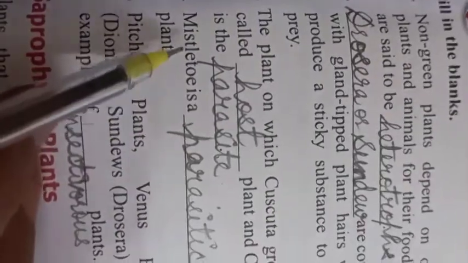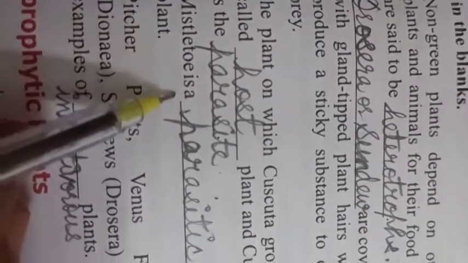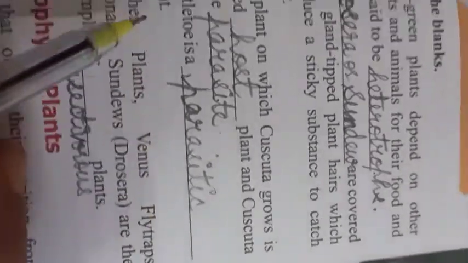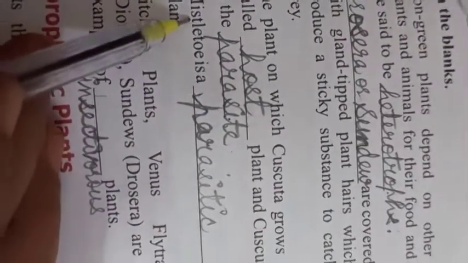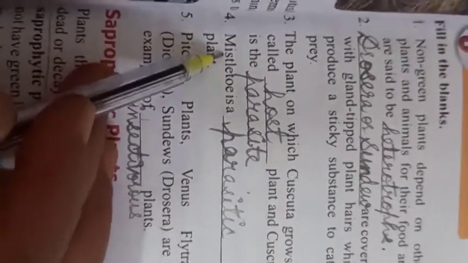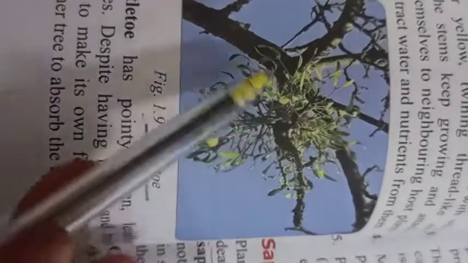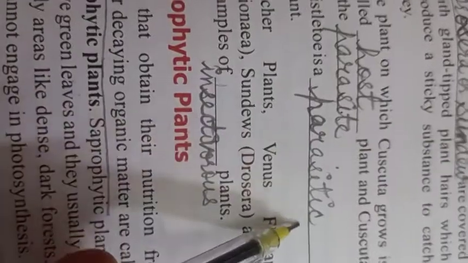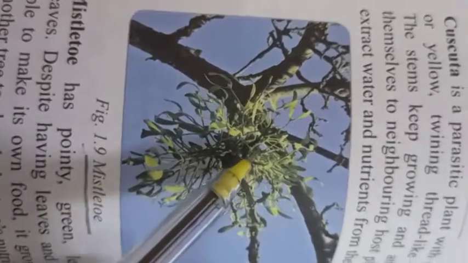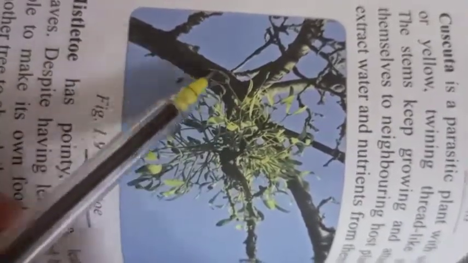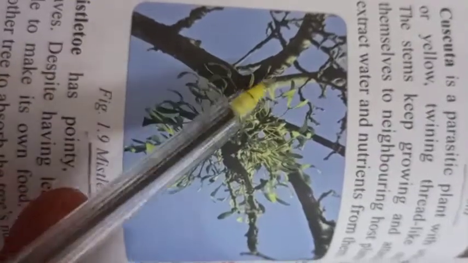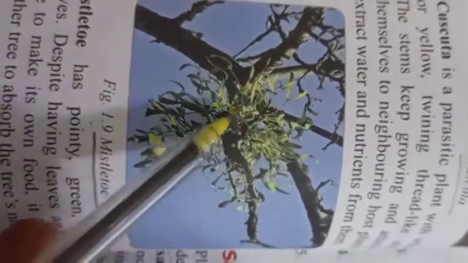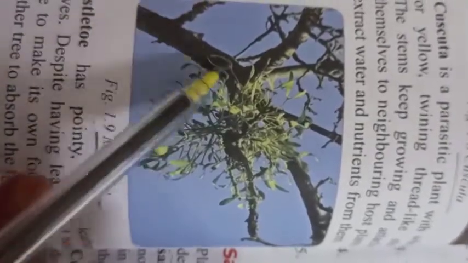And fourth is mistletoe is a dash plant. Mistletoe also we have studied in this chapter. About this I am talking about. It is also a parasitic plant. Okay, you can see here this is a mistletoe plant and it grows on the tree or another plant. So that's why it is a parasite and this tree is a host for this mistletoe.